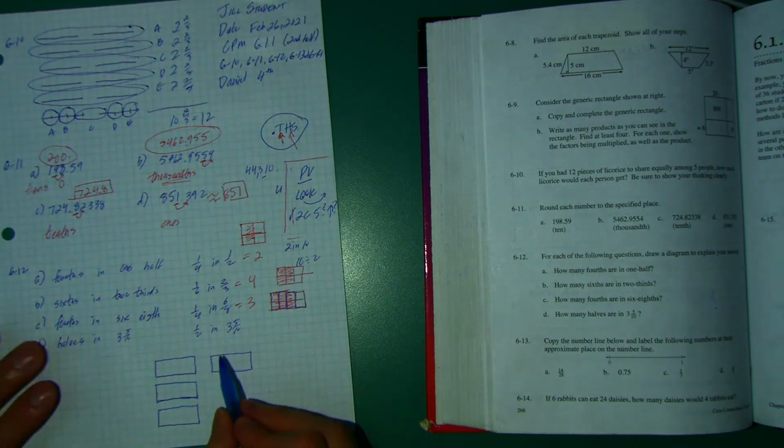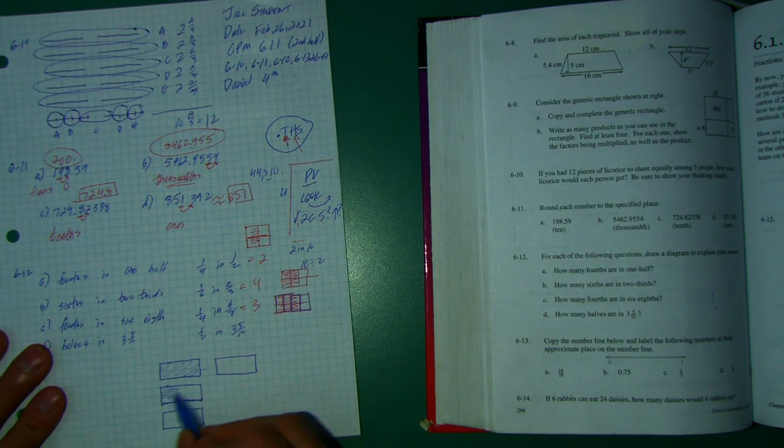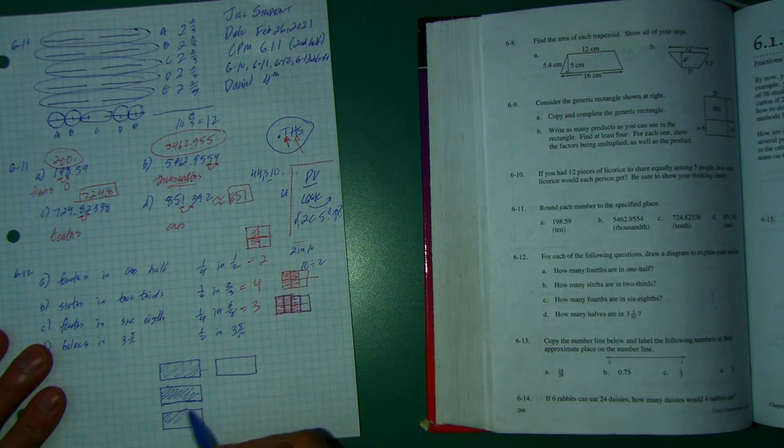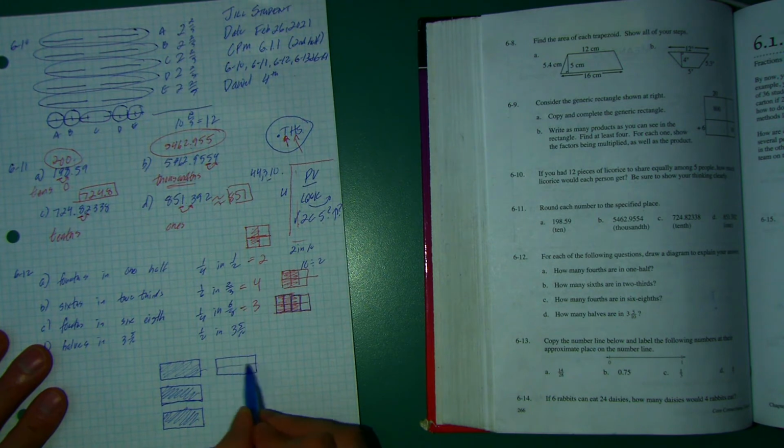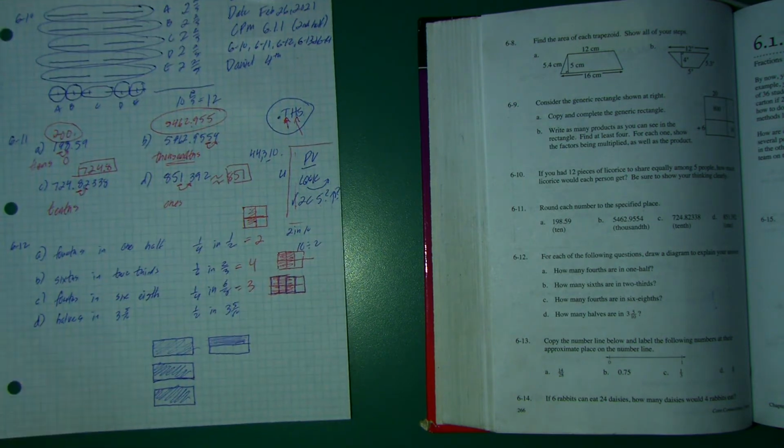Okay, so this is 3 and 5/10. 1, 2, 3, and 5/10 is the same as how much? Can you guys see that? That's 1/2, huh?